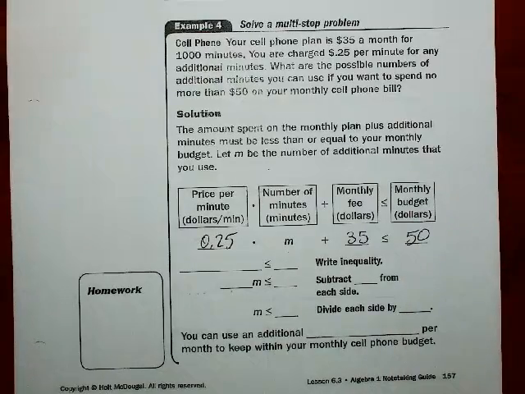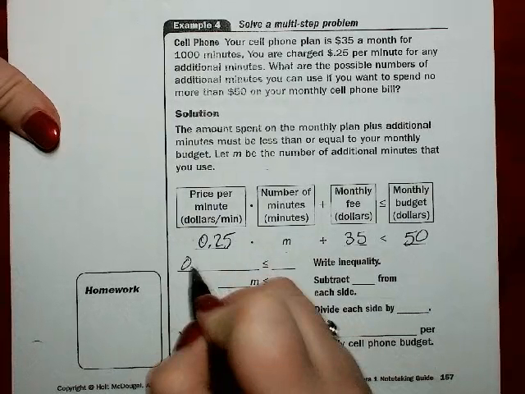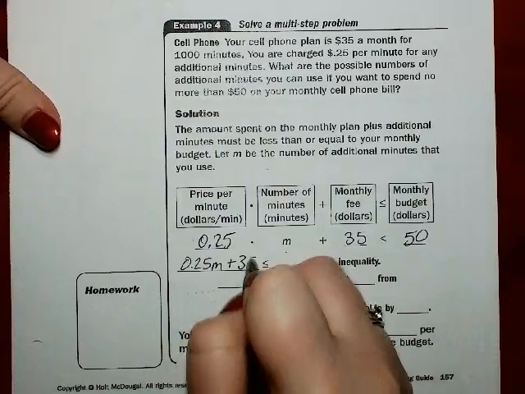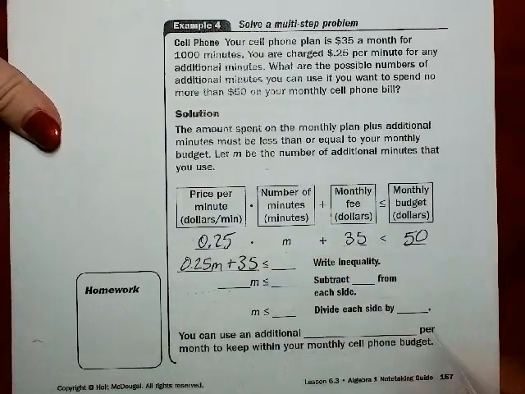Okay, so we're going to rewrite this all together so that it's easier to read. So 0.25 M plus 35 is less than or equal to 50.